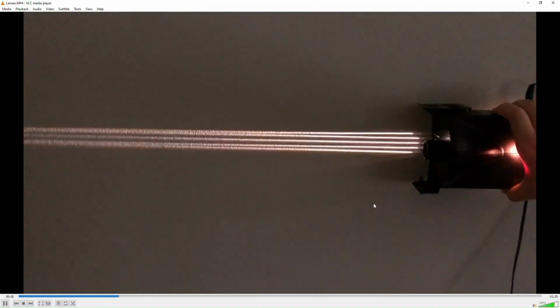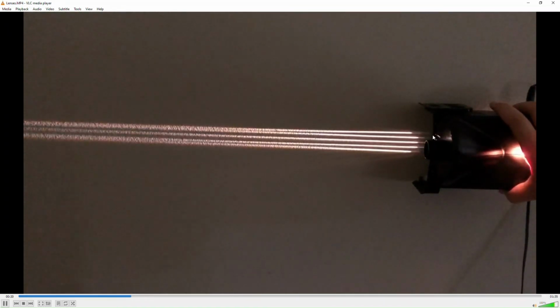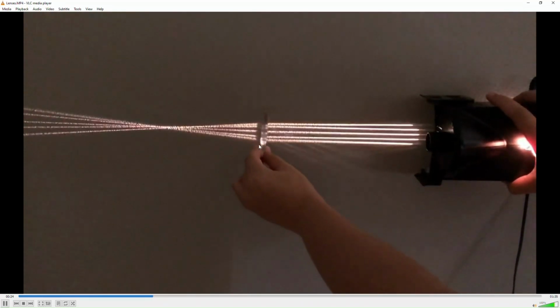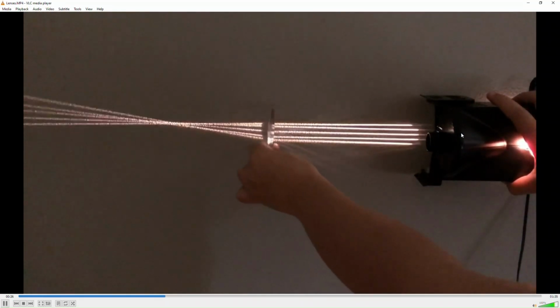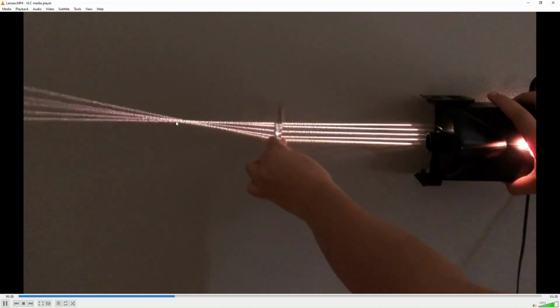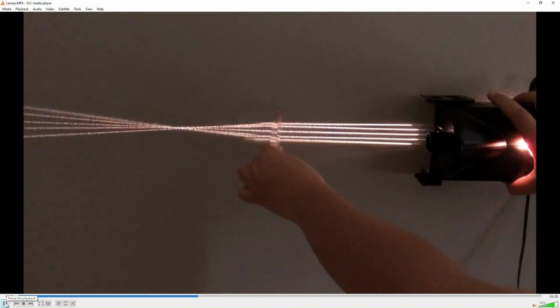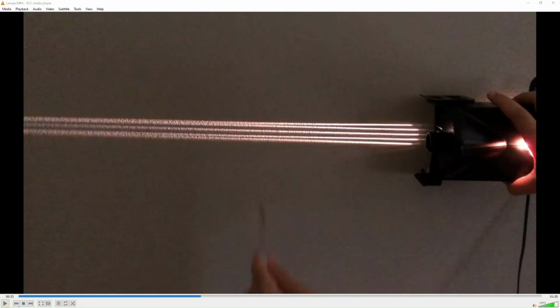You can see here are light rays, right? They're pretty much parallel. But if you put a convex lens in front, it can actually focus the light. Therefore, in order to focus the light, we can use a convex lens.